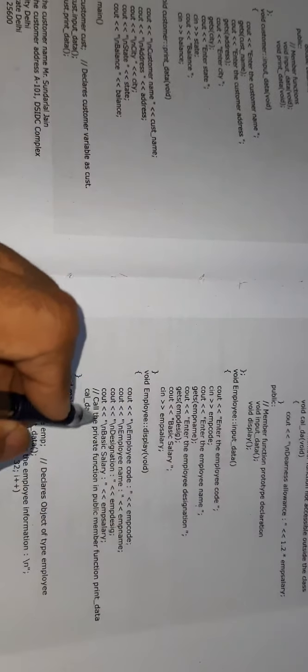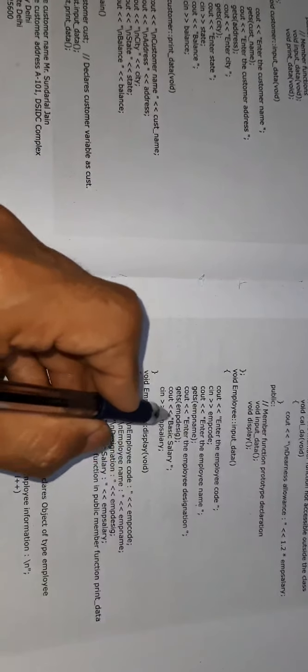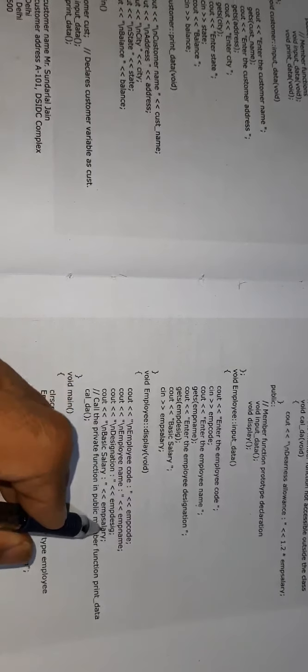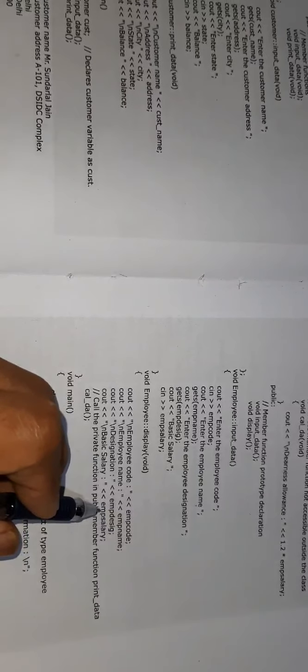when this function gets executed, cout will display the employee code which you have entered here, the employee name which you have entered here, and the employee designation which you have entered here. But what about the salary? You have not entered it, right? Since you have called the emb salary using the cout statement, it will display a value, but since you have not entered anything, it will display what is known as a garbage value. So you are getting an incorrect output value. That is just an example.